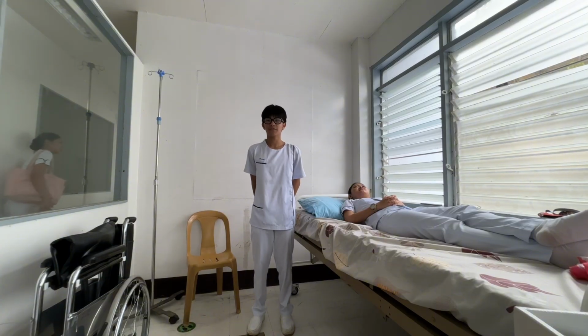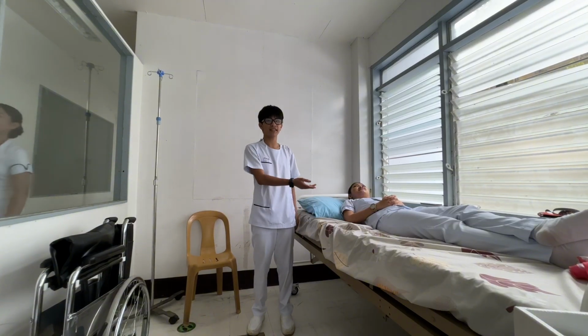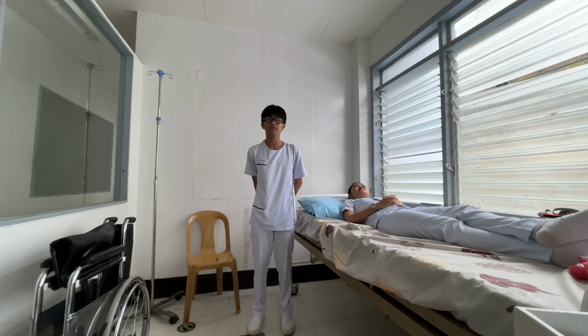For the objective, first is increased mobility. Second is to safely move the patient to a new position. And lastly is to reduce the risk of complications from prolonged immobility.